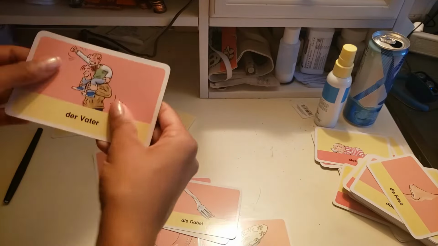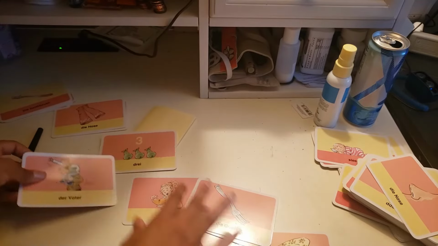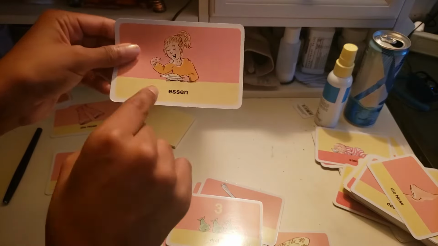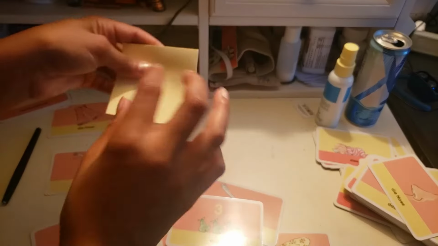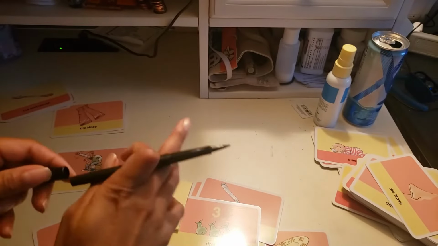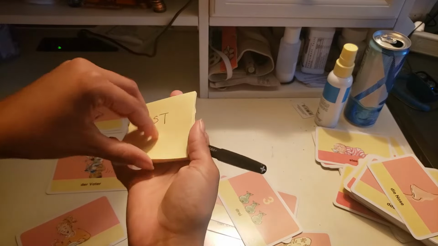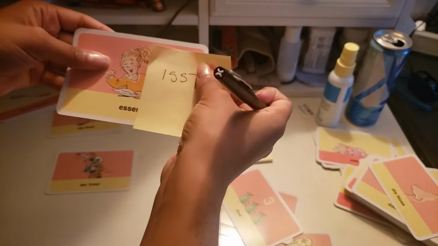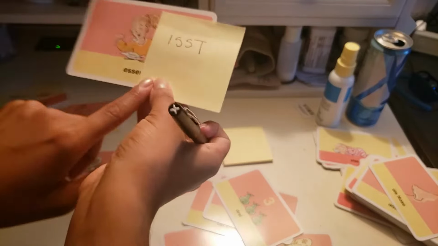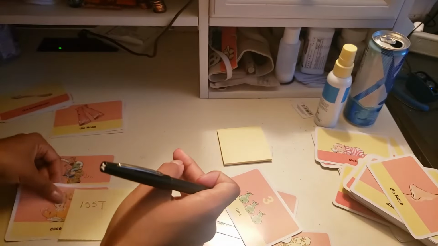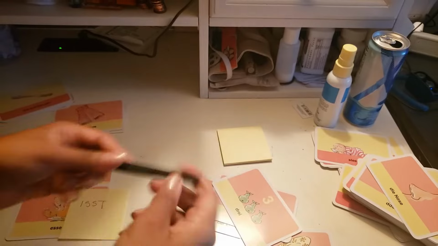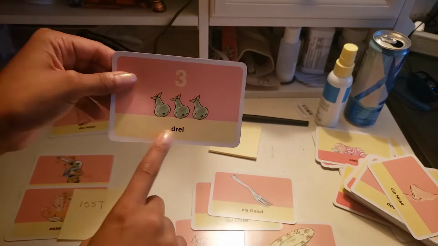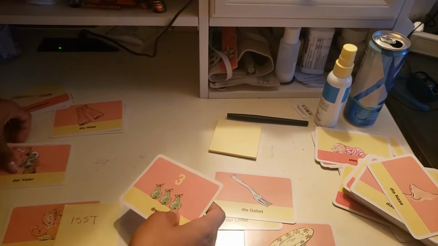So you're going to look at this word, der Vater, and let's say you're looking at this in terms of conjugation. Okay, how do I conjugate this? That's where your sticky note comes in. So I'm going to take this and write this, and then I'm going to put that with this. That way I'm associating the conjugation with the word we're using, with the subject we're using. Okay, and then from there, let's say he's eating drei. There's 3. I'm going to put the sentence in order.